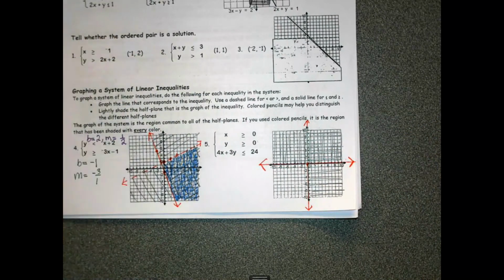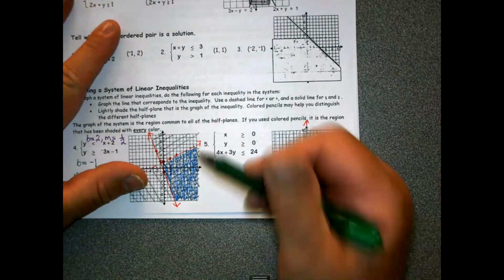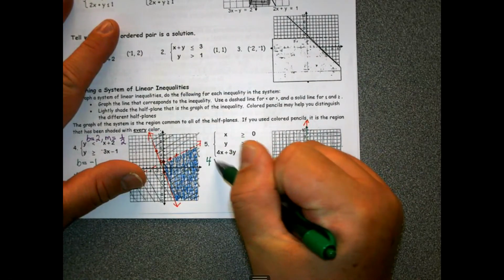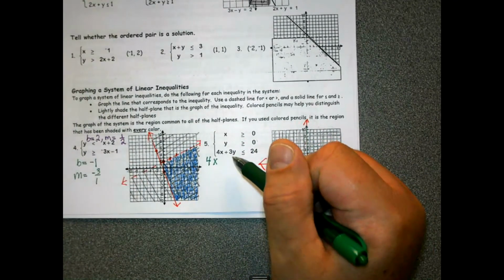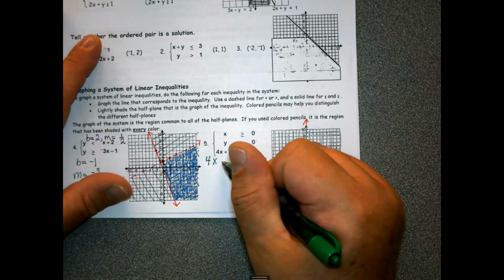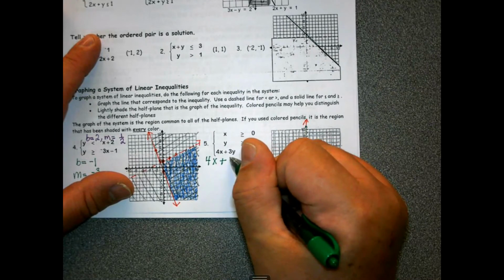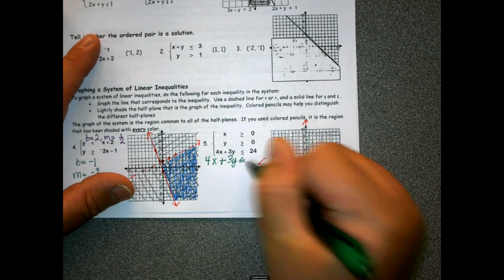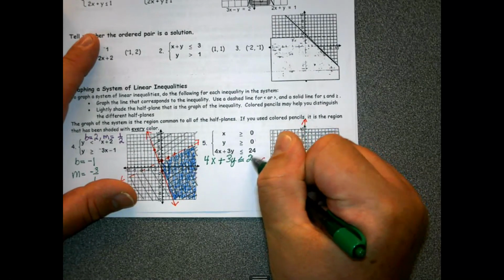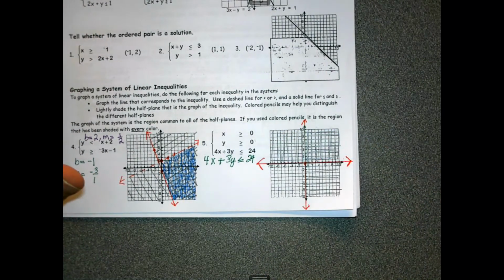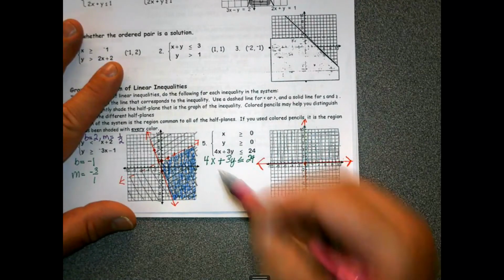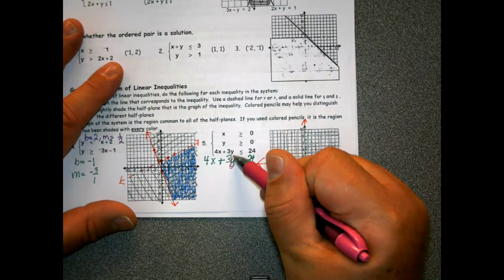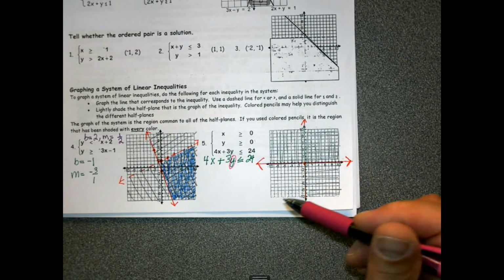Okay, and the last line, or inequality, what am I going to have to do? It's in standard form, so I'm going to have to change that to slope-intercept form. Remember? We're going to solve for the y, every time we're working with inequalities.